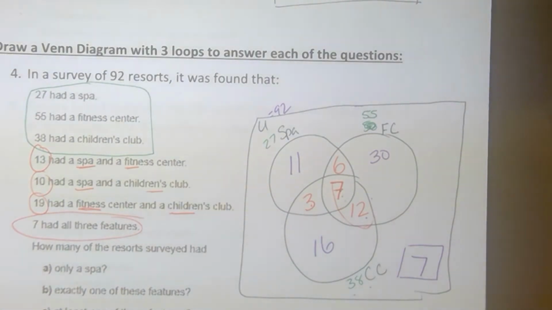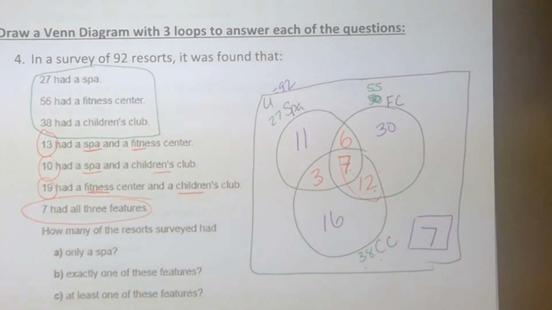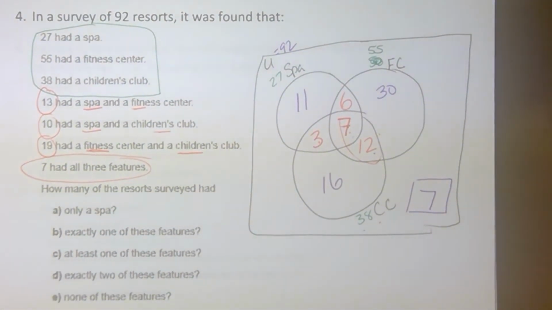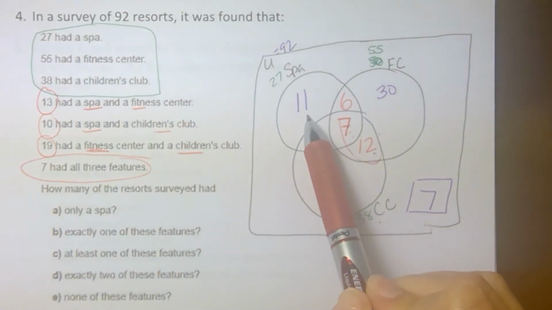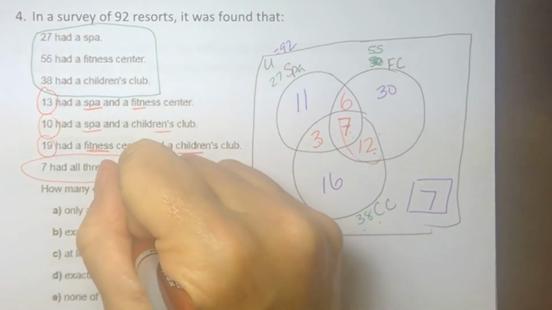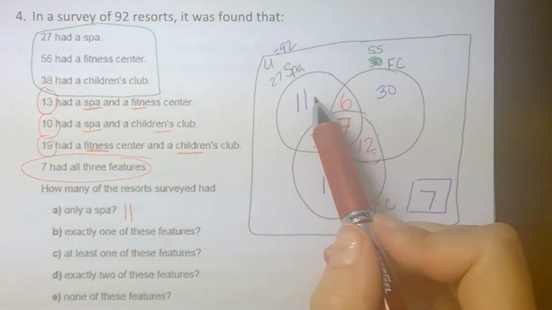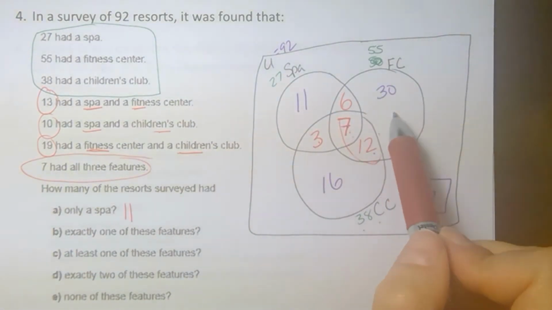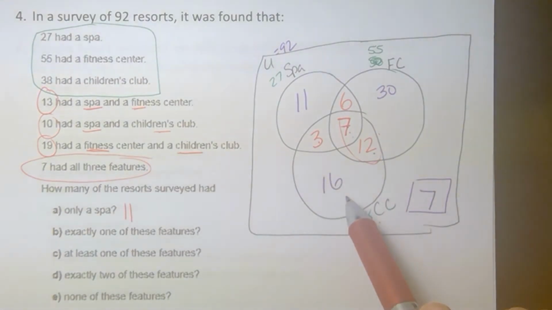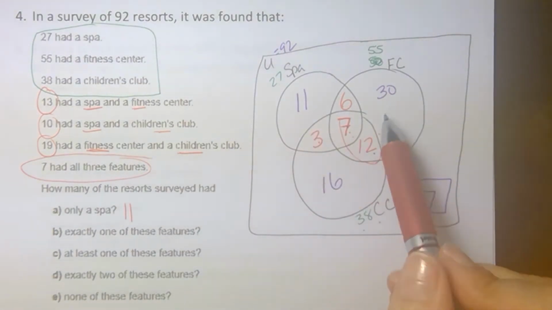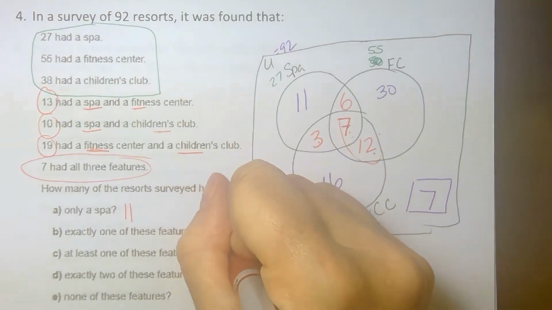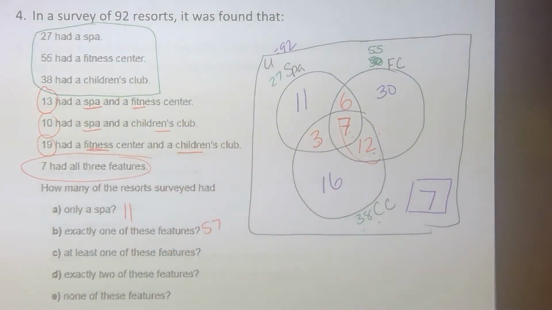Now that I've done all that, I can go back and answer my 5 questions that I'm asked. How many resorts had only a spa? Well, only a spa is this region, and there were 11. How many had exactly one? Just a spa, just a fitness center, or just a children's club? I'm going to add those 3 regions up to get a total of 57 resorts.